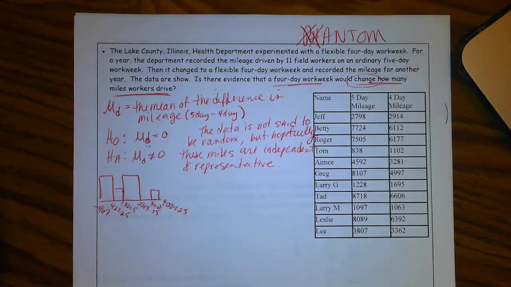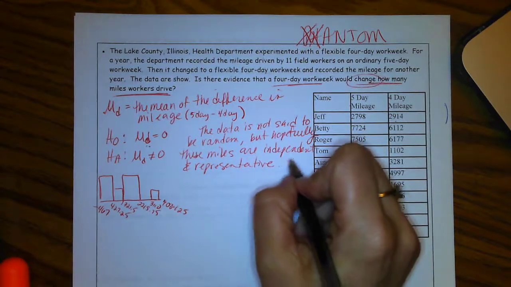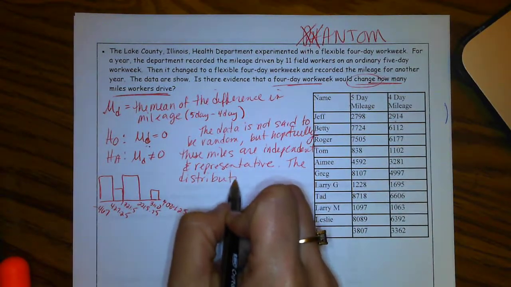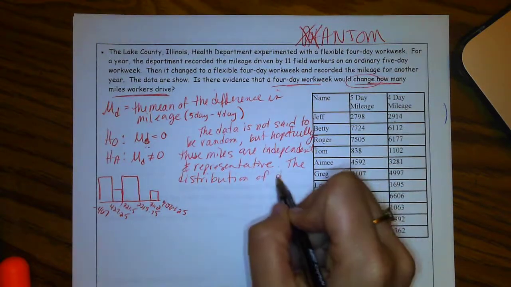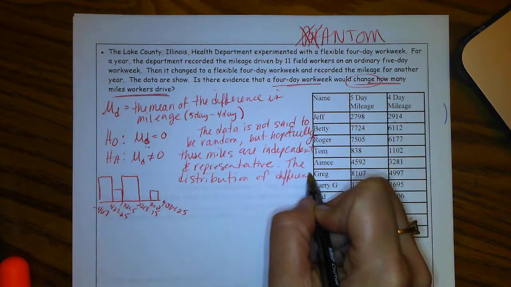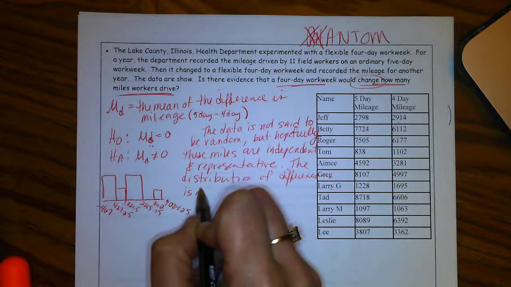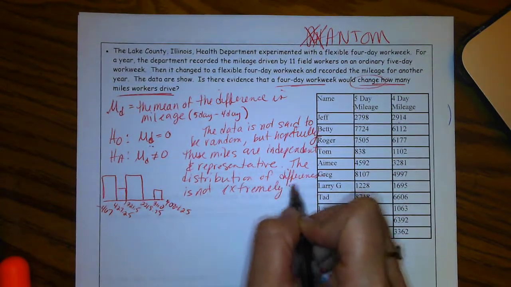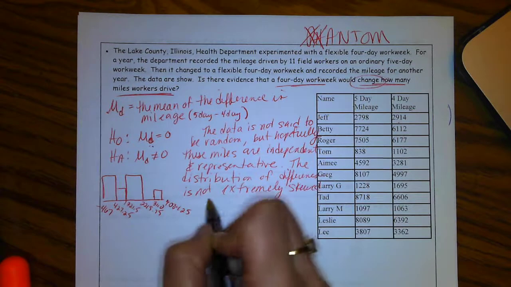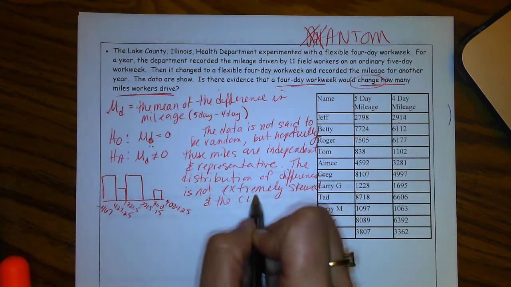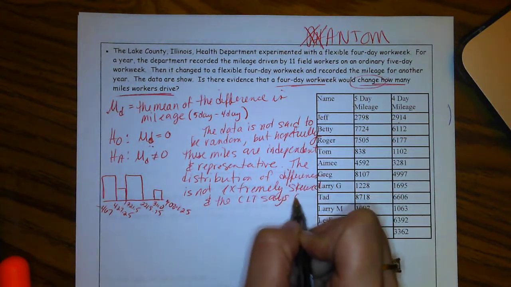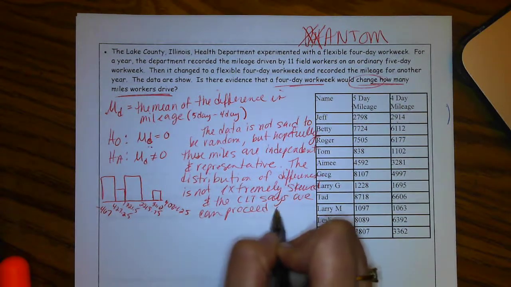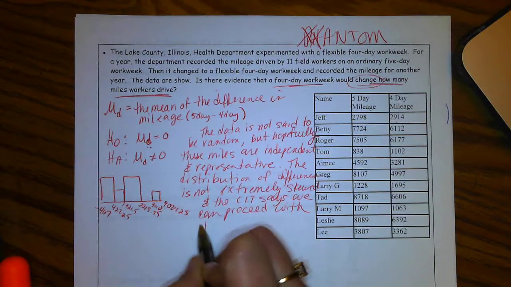So now I'm going to go ahead and write the distribution of differences is not extremely skewed. And the central limit theorem says we can proceed with the T model.